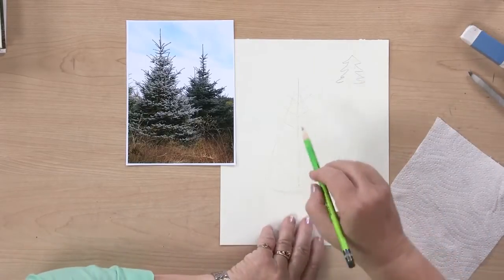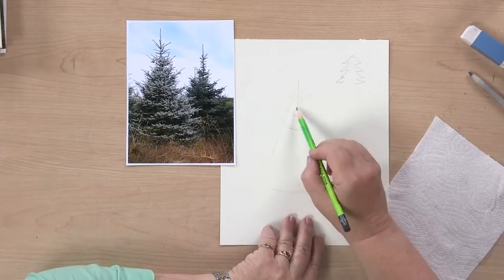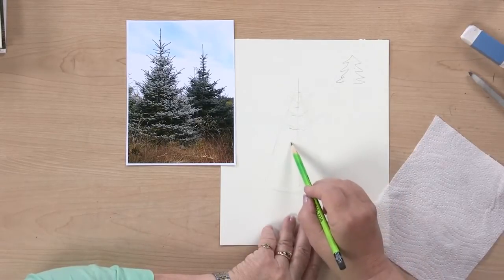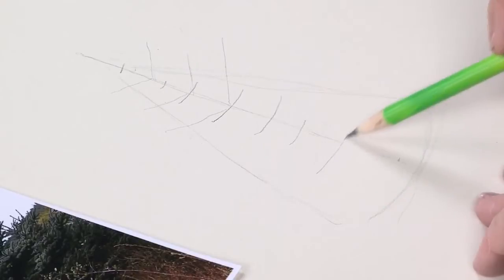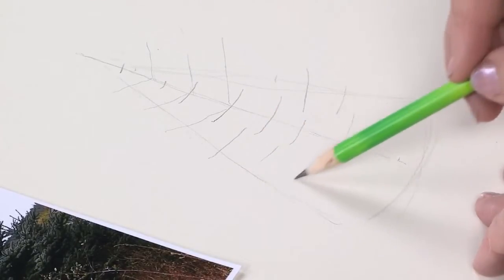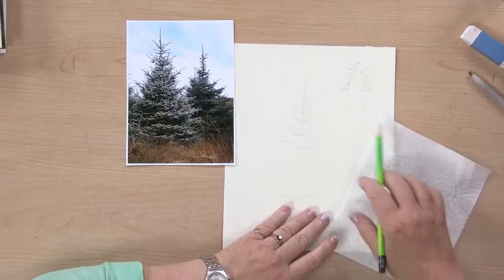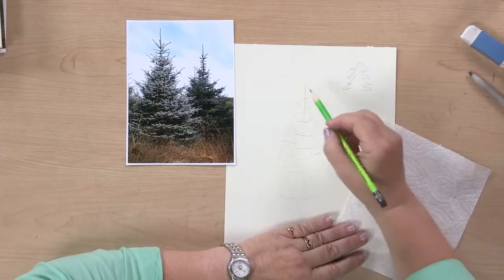Okay, to avoid that, I'm going to put some lines across that will remind me there are branches coming right across like so. Okay, we can get some basic structure in there. I want to keep these light because we're almost going to erase those or ignore those in a few minutes. That's my skeleton to work from.